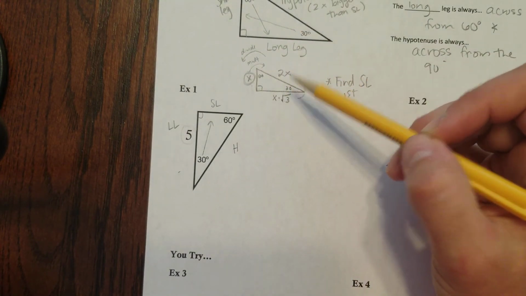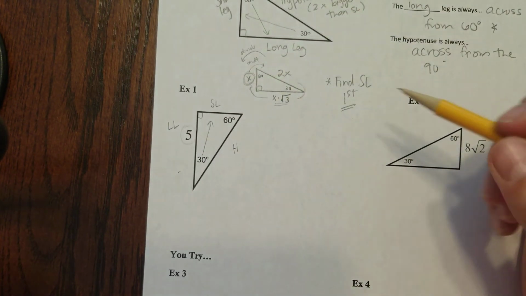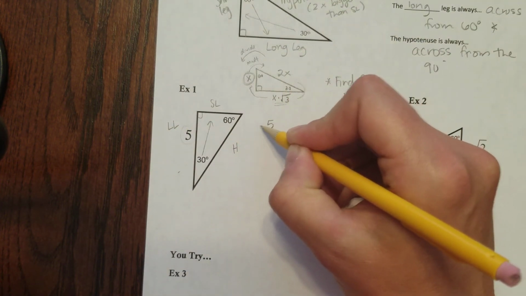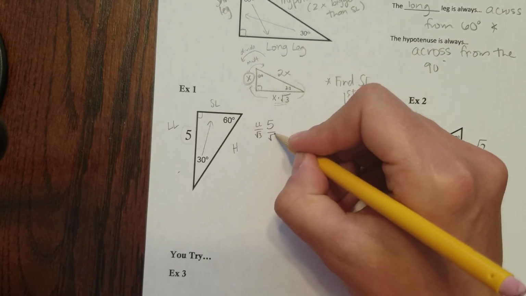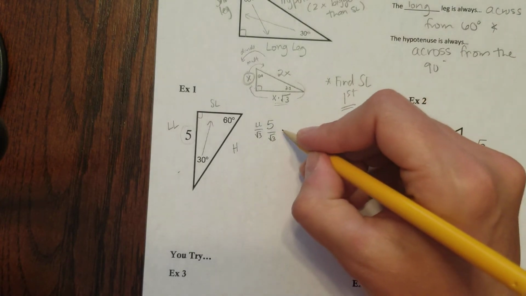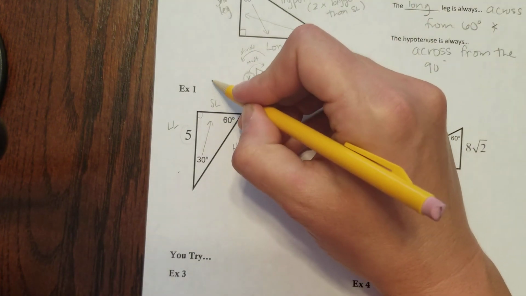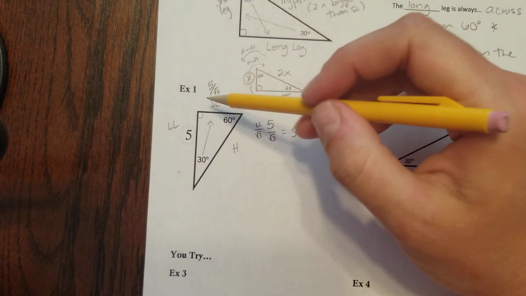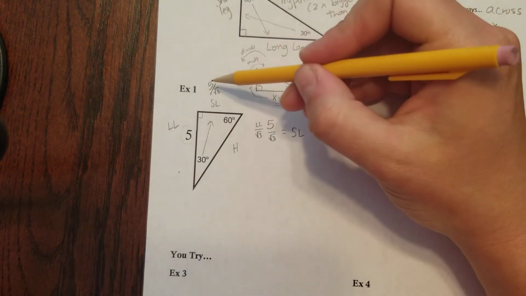So if we wanted to find the short leg first, how do I go from here to here? Well, the long leg is bigger, so we're going to divide. We're going to take 5, which is our long leg, and divide it by the square root of 3. That is how you find your short leg, which means that's it. Your short leg is just 5 divided by square root of 3. If you want to rationalize it, you can if you know how, or you can send me an email and I can send you a video about how to rationalize. But otherwise, that's your answer.